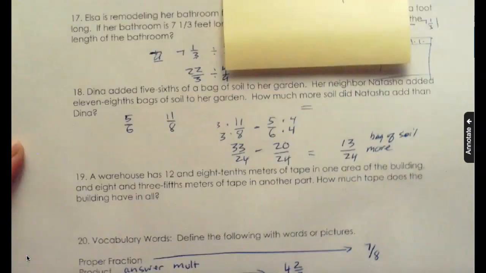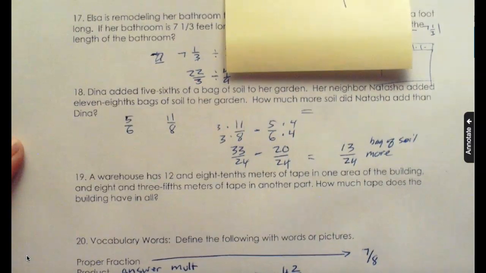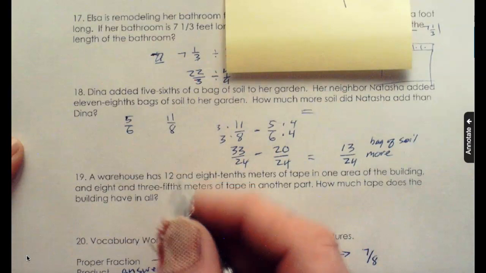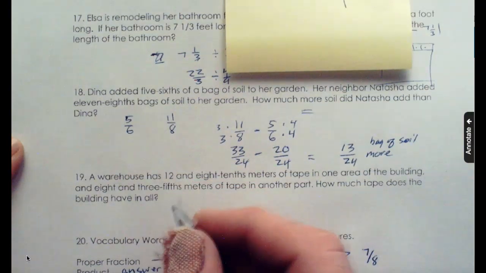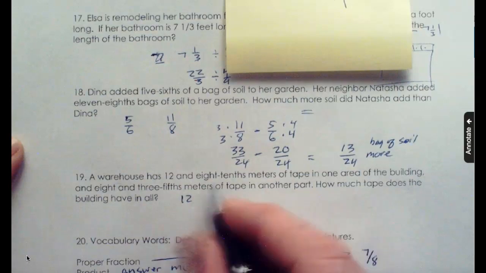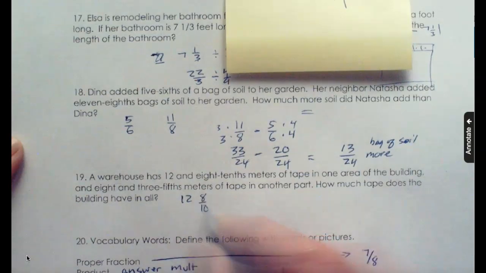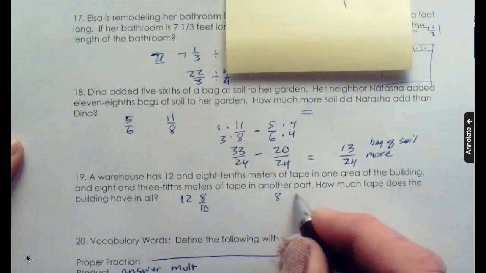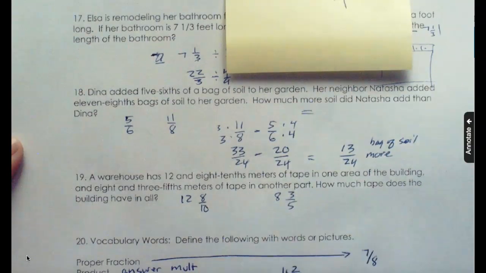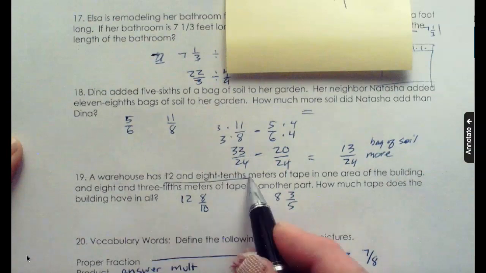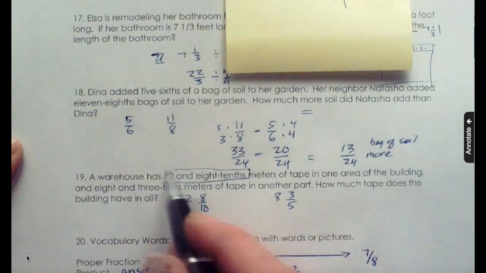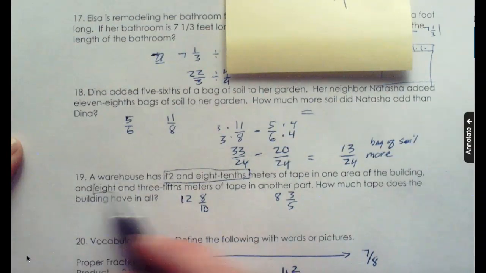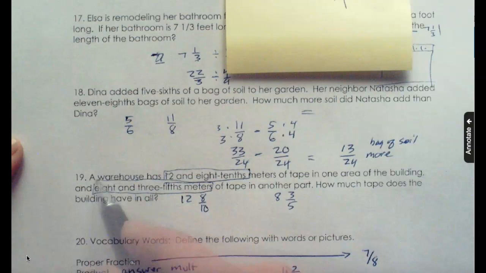And a warehouse has 12 8/10 meters of tape in one area of the building, and 8 3/5 meters of tape in another. How much tape does the building have in all? Well, this looks like an addition problem. There's 12 8/10 in one part, and 8 3/5 in another part.